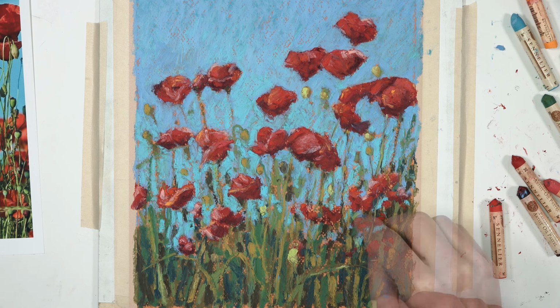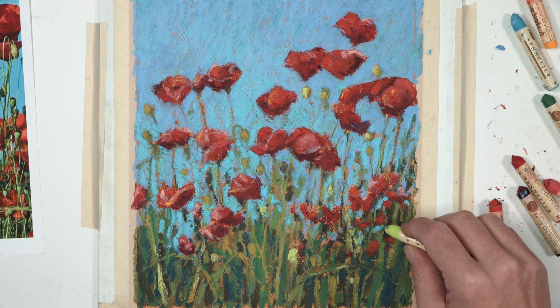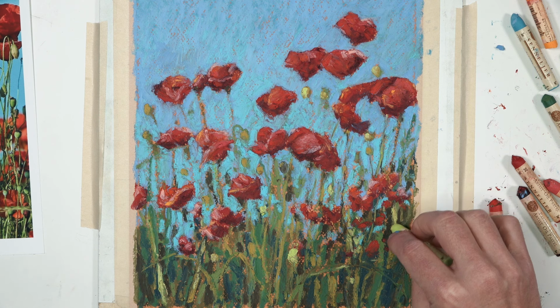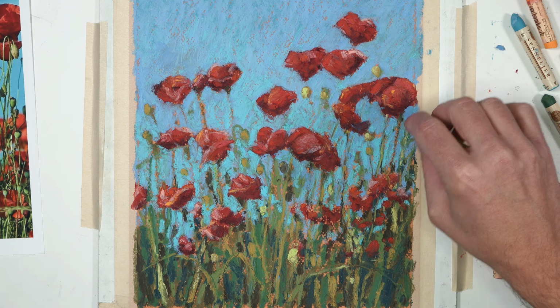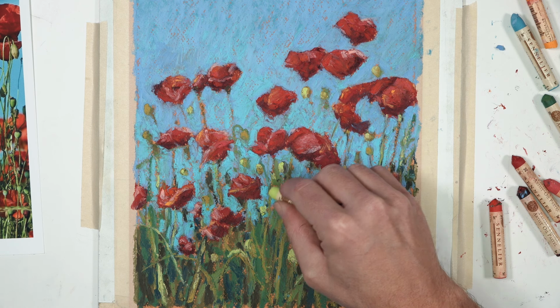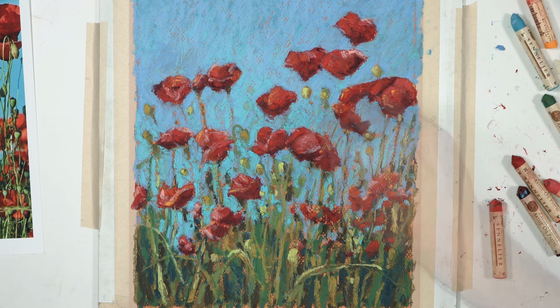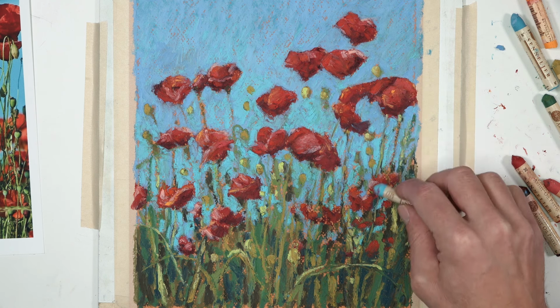You can see here how easily additional applications of oil pastel completely cover the applications underneath, allowing us so much versatility and allowing us to make mistakes and fix them if we need to. So it's important to be free with your marks, be loose with your marks, be deliberate, and don't be afraid.